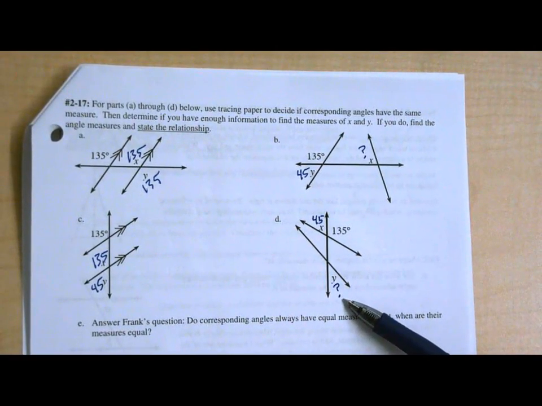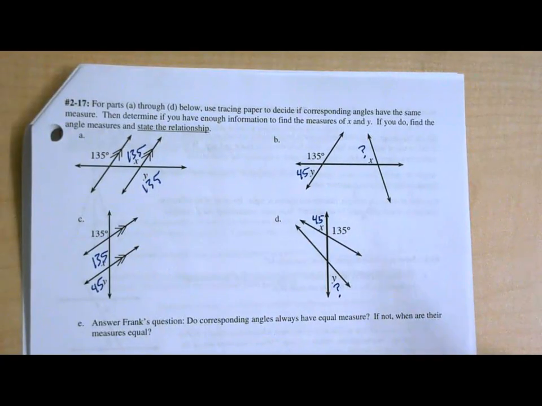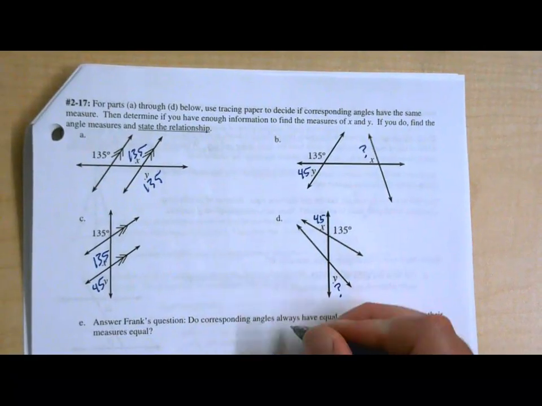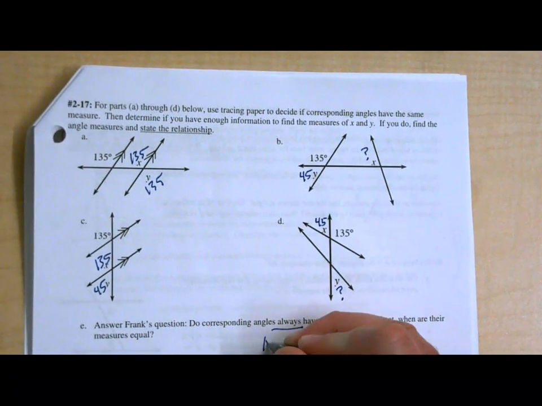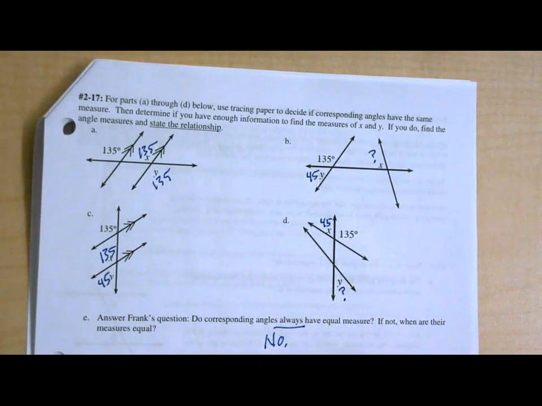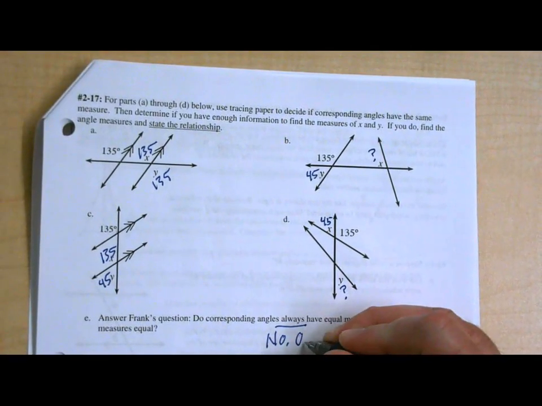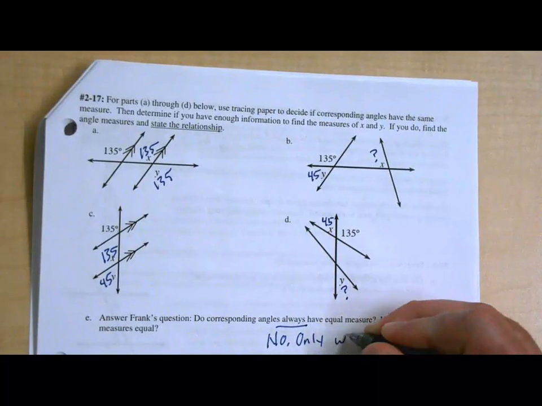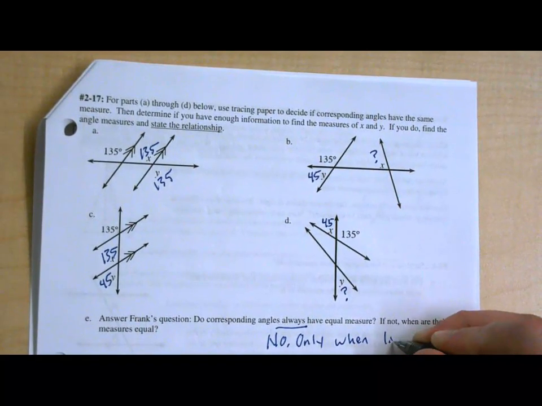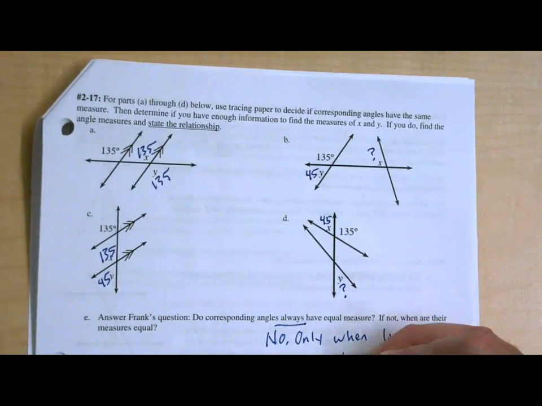Anybody have a suggestion for how we could find Y, other than break out a protractor and measure it ourselves? I don't think there is a way to find it. Okay, so answer Frank's question. Do corresponding angles always have equal measure? No. Only when? Only when the lines are parallel.